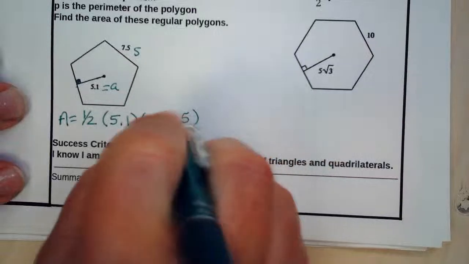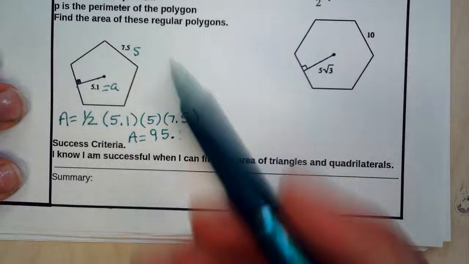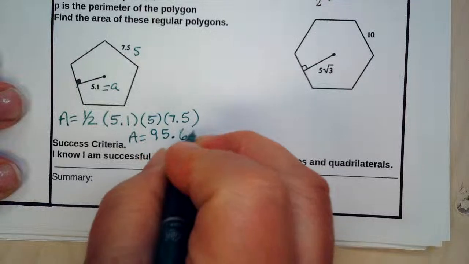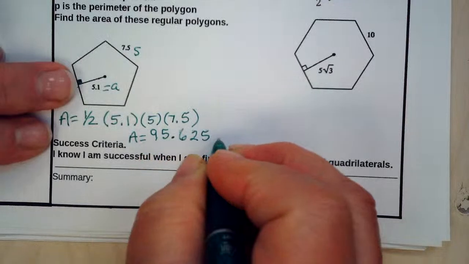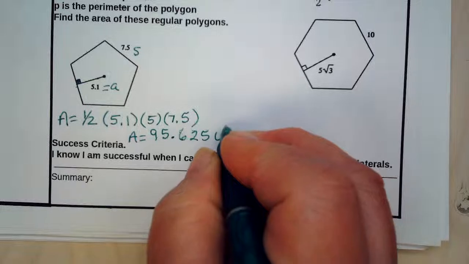That's 625, not 8. 95 and 625 thousandths. And we don't know what units we're in, so it will be units squared.